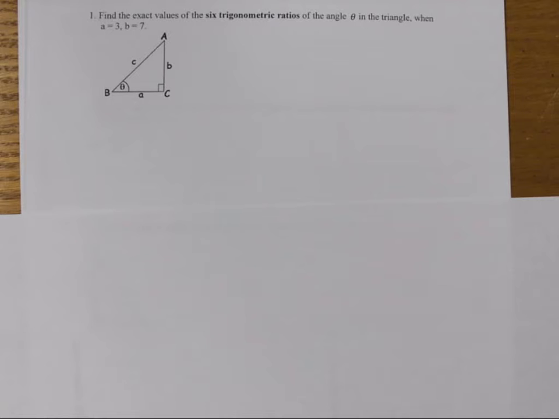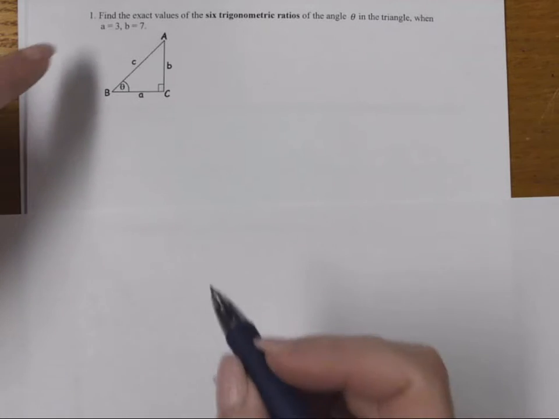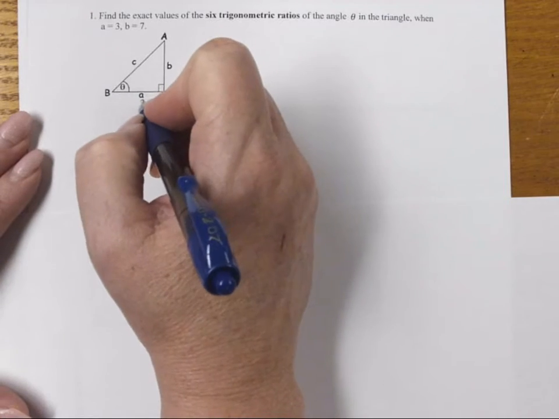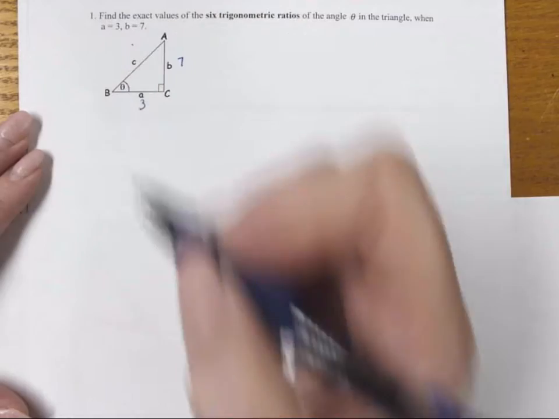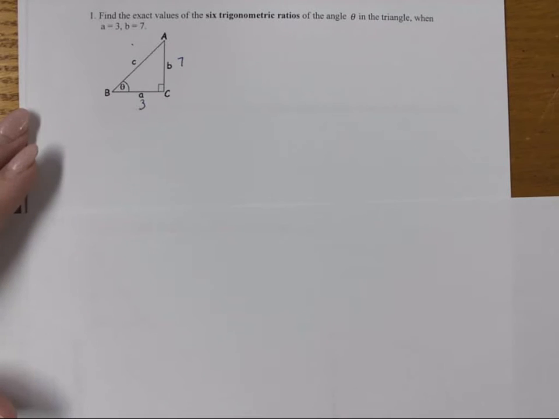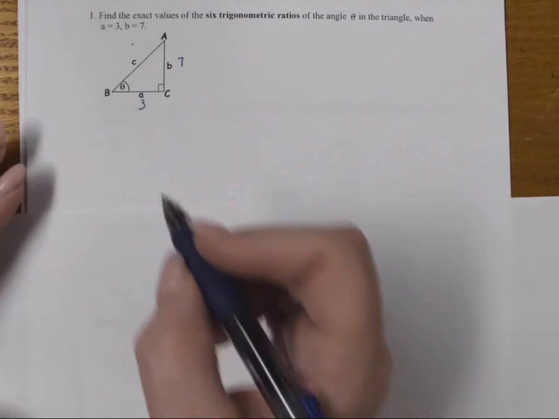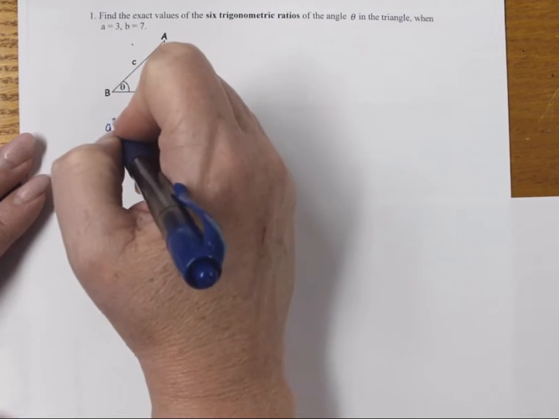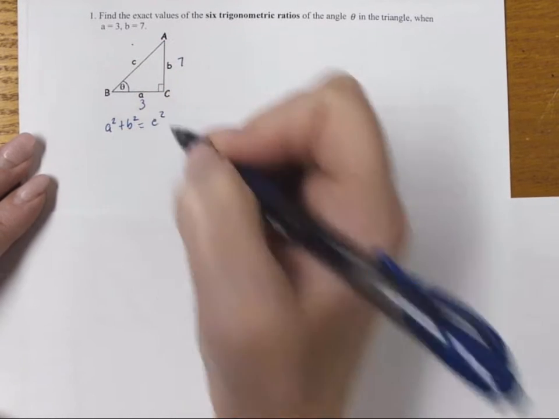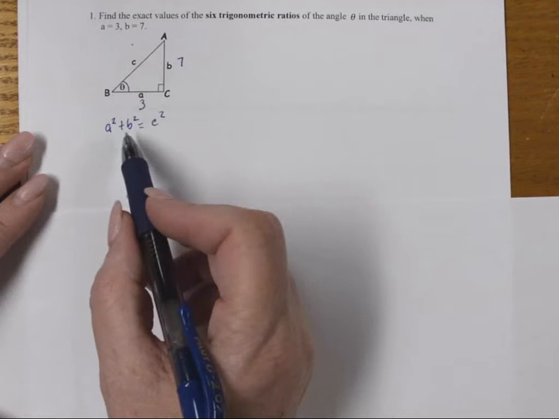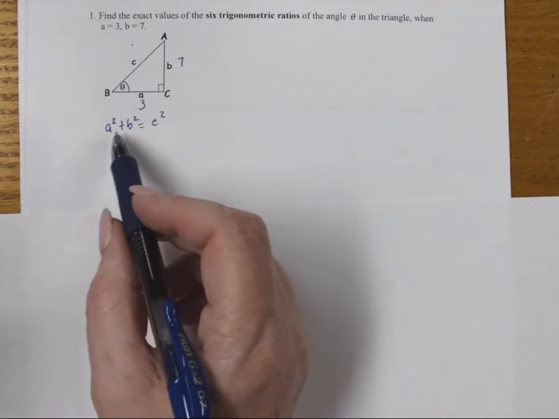So first thing that we want to find is, what do we have? Well, I know that A is equal to 3, B is equal to 7, and I want to find C. To find C, I can use the Pythagorean Theorem because I have a right triangle. If I don't have a right triangle, then I can't use that, but in a right triangle I can. Remember, that's going to be A squared plus B squared equals C squared. We know A and B, and it doesn't really matter where we place them, given that everything's going to be squared and added.